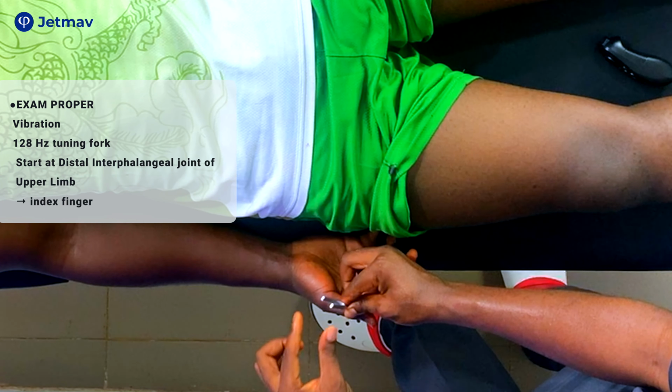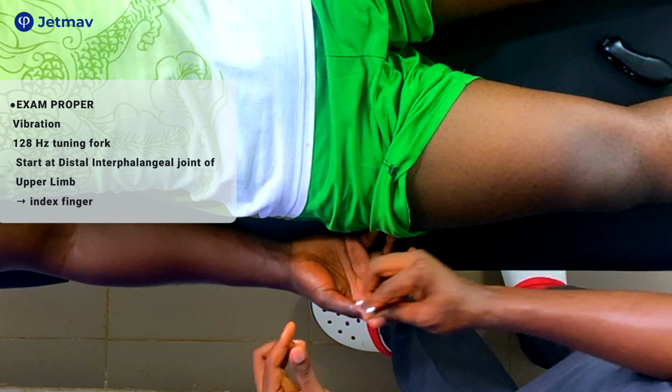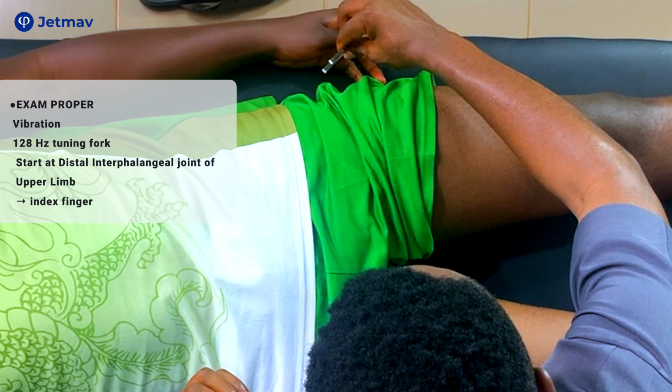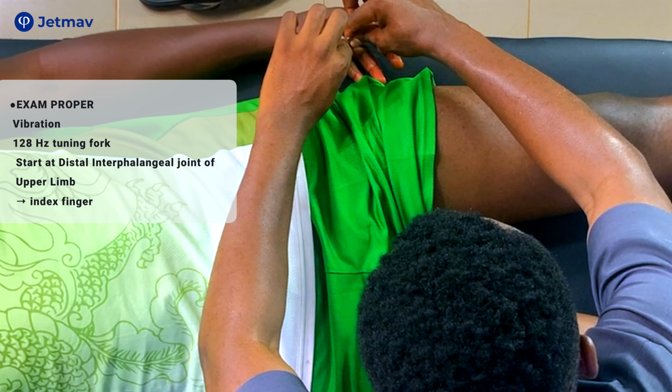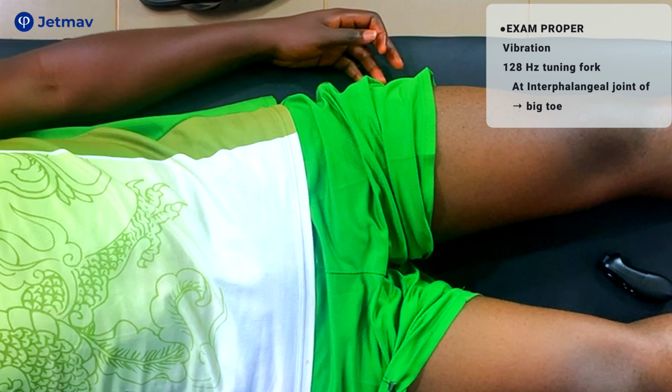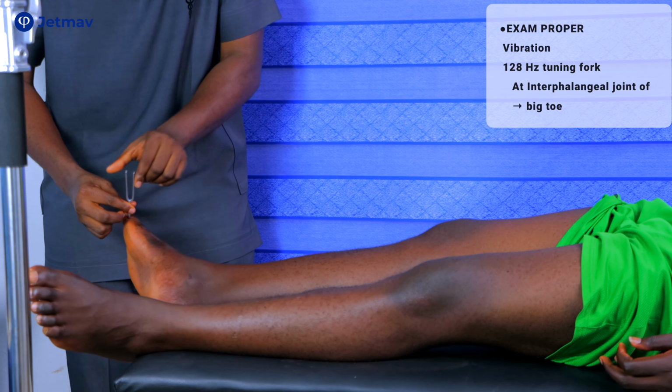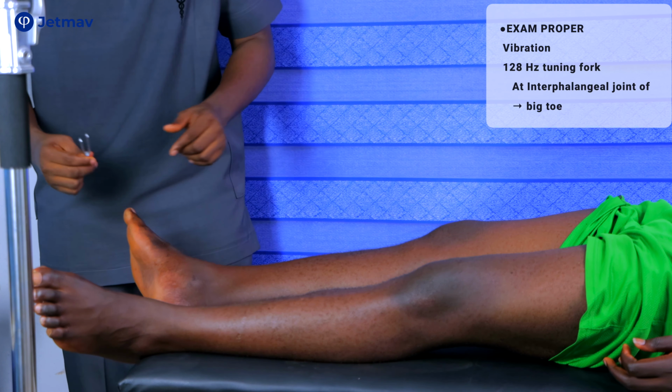Yes. That's it. Good. So do that for the other hand. Yes. It stopped. Good. So test for the lower limb too. Okay. Yes. Stopped.